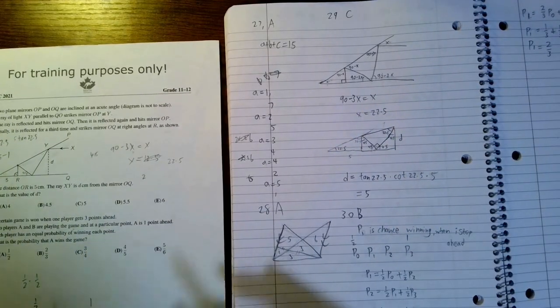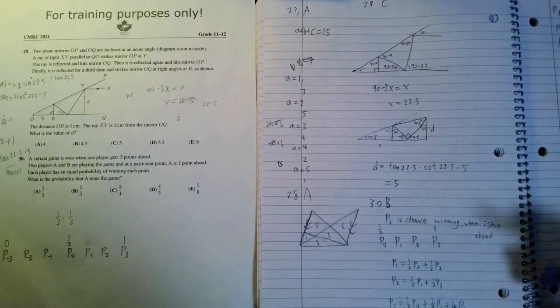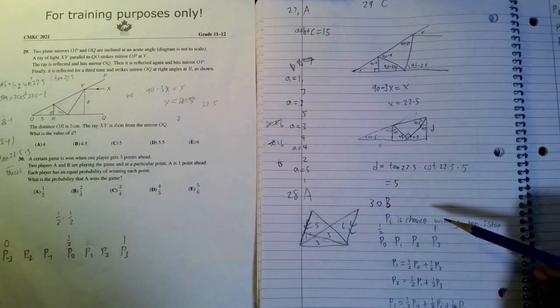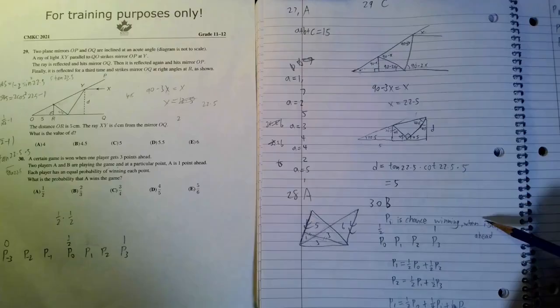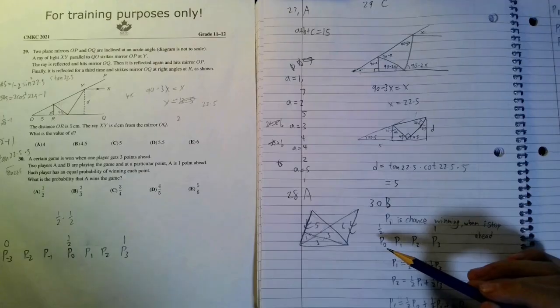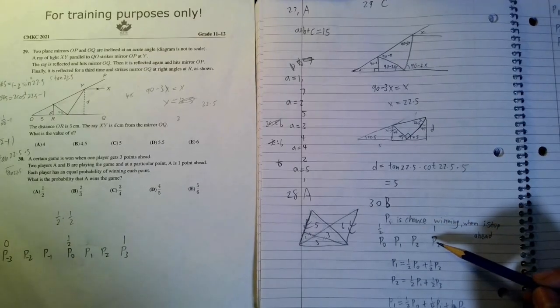Question 30. This is like a state problem. We need to study each state. So define Pi as the chance of winning, where i is the number that I'm ahead by. We know that if I am not ahead, both players have an equal chance. The probability is equal to 1/2. If I'm 3 steps ahead, I'm just winning.